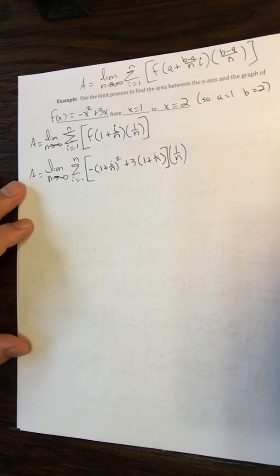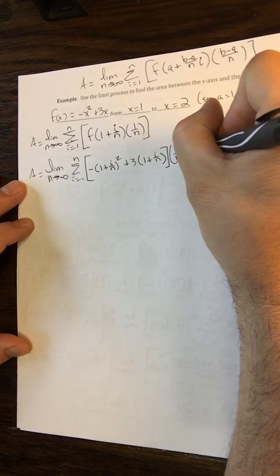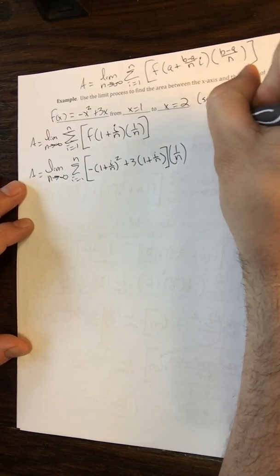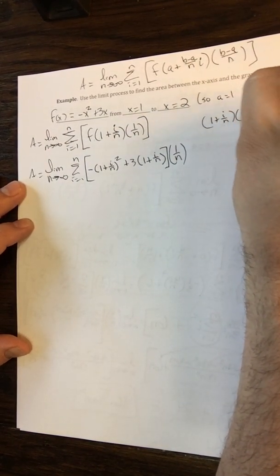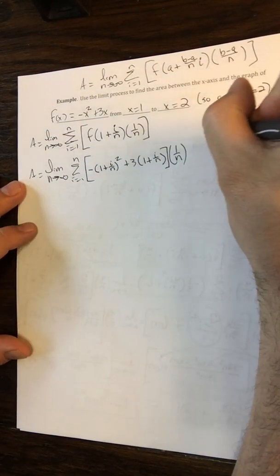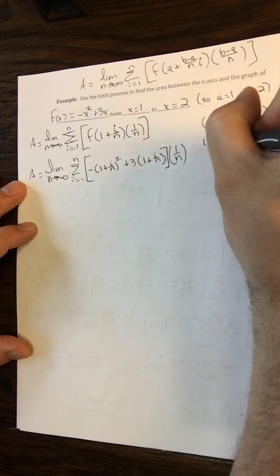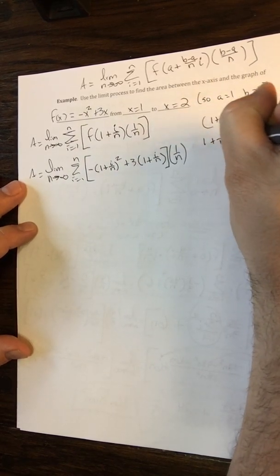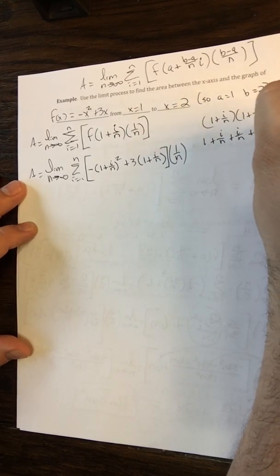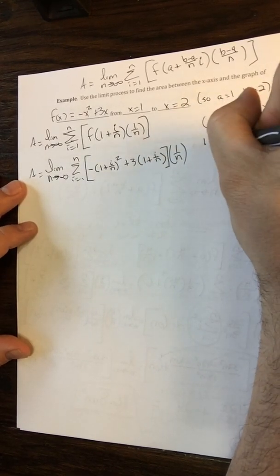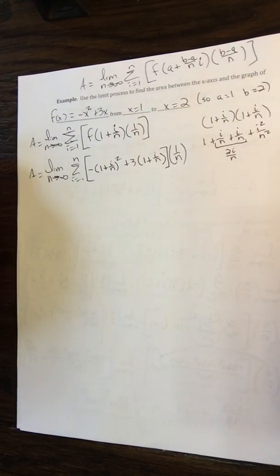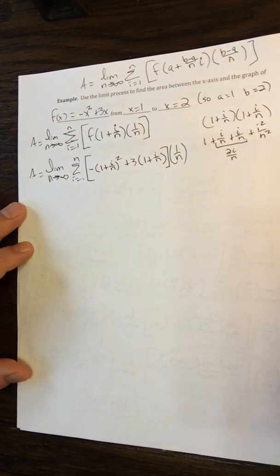Okay. All right. Well, I'm going to do some multiplying over here. 1 plus i over n times 1 plus i over n. We actually did this in the notes yesterday for the same reason. Just do this off to the side. So 1 times 1 is 1. And then I have plus i over n. I have another plus i over n. And I have i squared over n squared. And these, of course, turn into 2i over n. There's 2 of them, so it's 2 times i over n. And that's how you can write that.